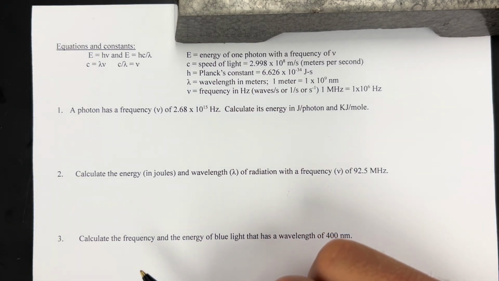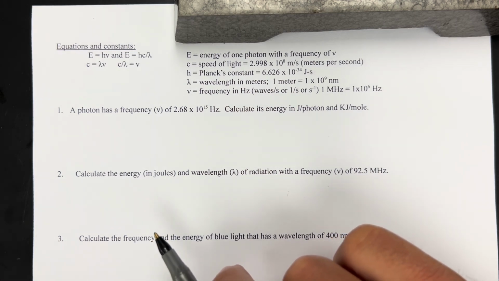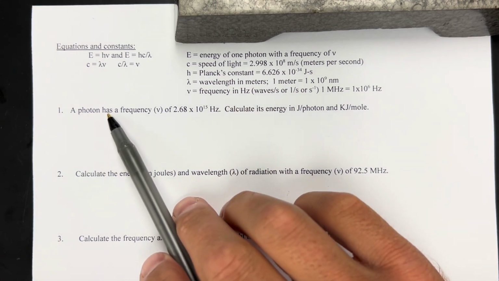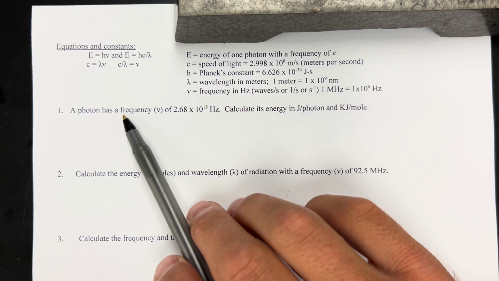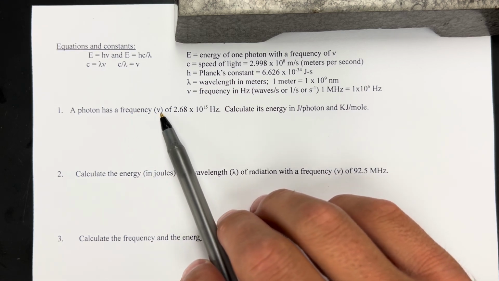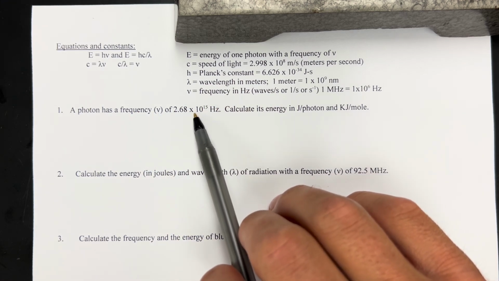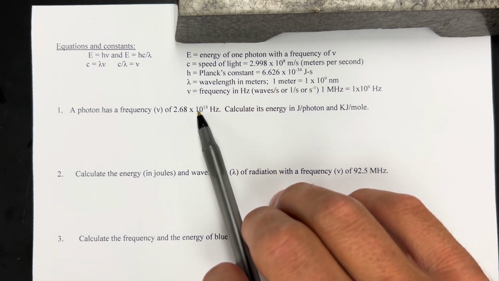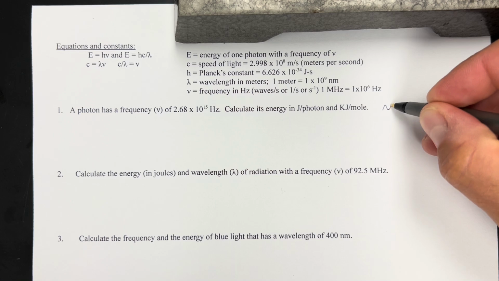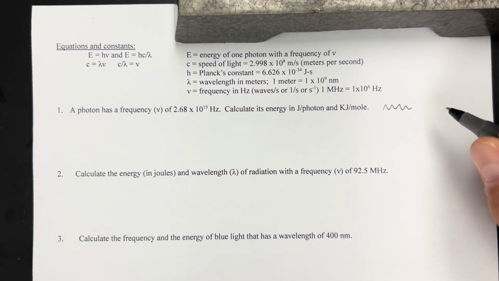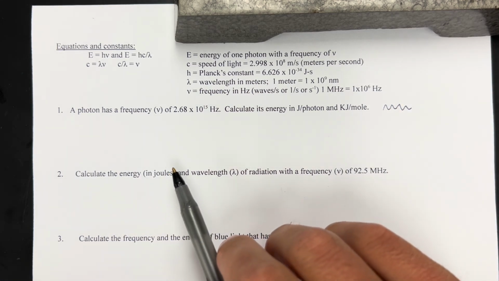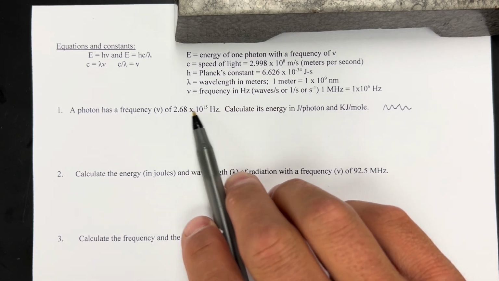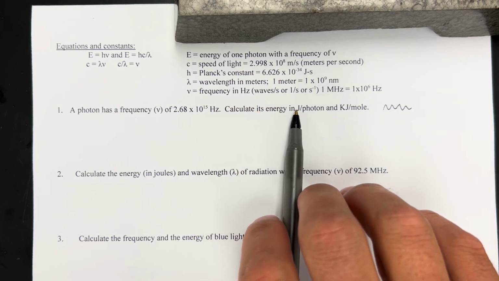All right, here's some problems on wavelength, frequency, and energy of a photon. A photon has a frequency of this many hertz. Remember, that's the number of waves per second. That's a gigantic number, the number of waves coming past per second, which means there's probably a really small wavelength if it's that high of a frequency. Figure out its energy in joules per photon.